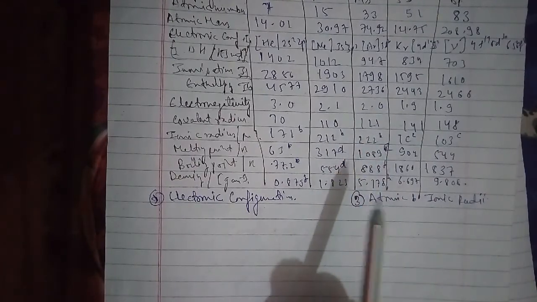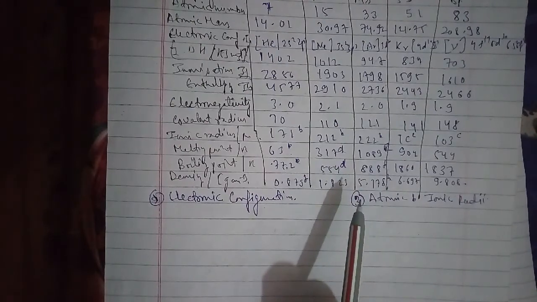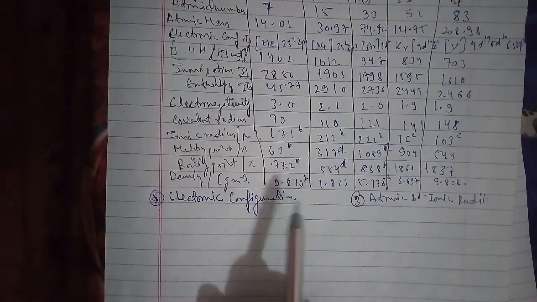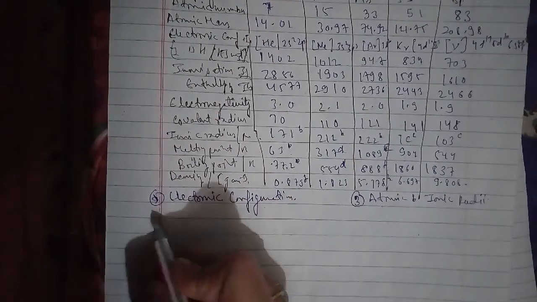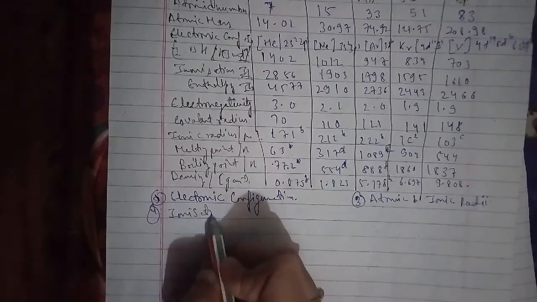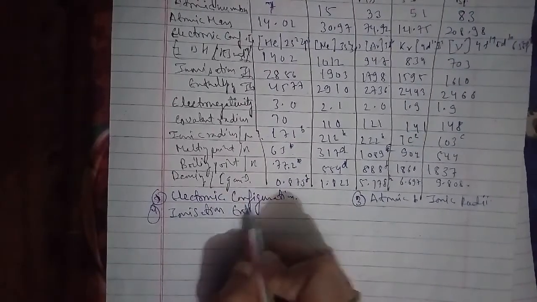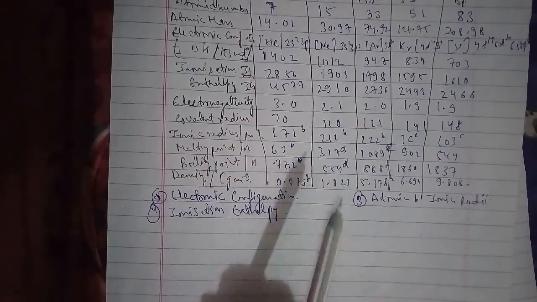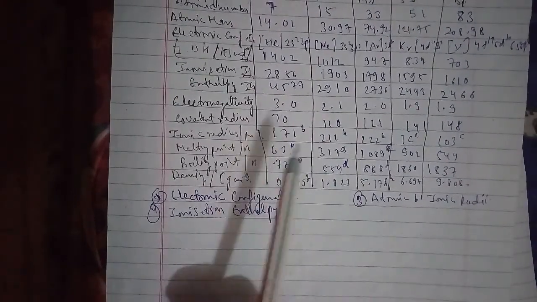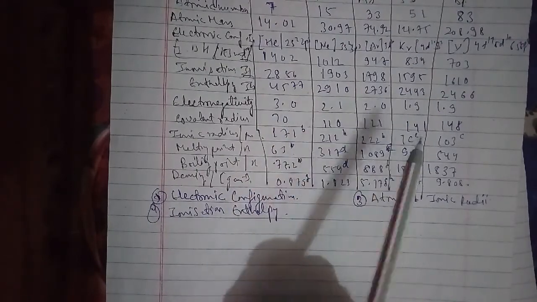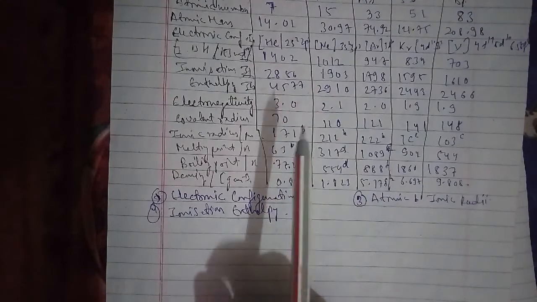Because of the extra stable half-filled p orbital electronic configuration and smaller size, the ionization enthalpy of the group 15 elements is much greater than that of the group 14 elements in the corresponding period. The order of the successive ionization enthalpy is delta H1 is less than delta H2 is less than delta H3. The next, fifth, we'll talk about is electronegativity.